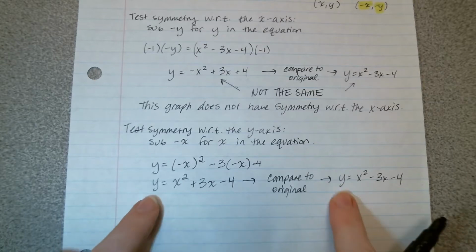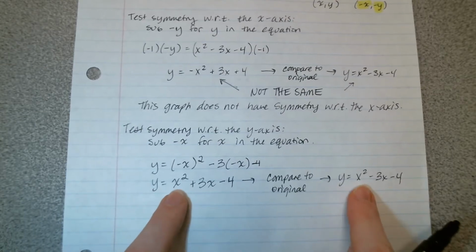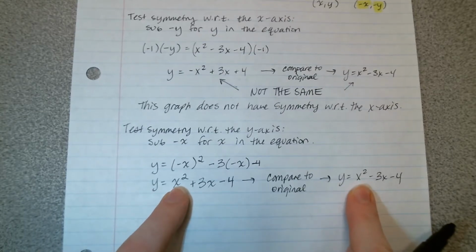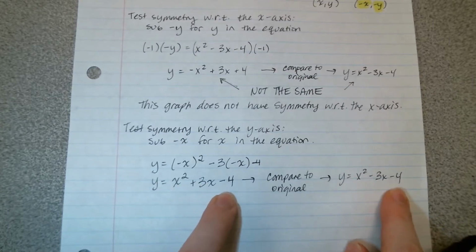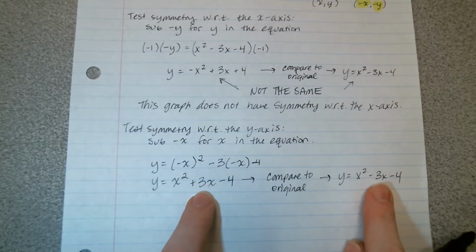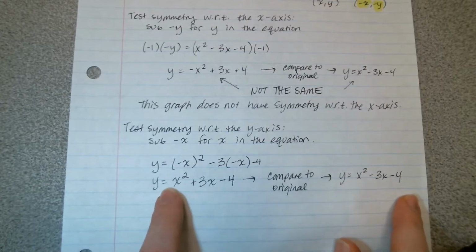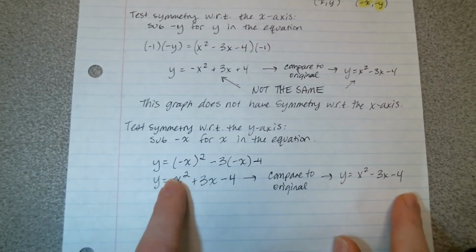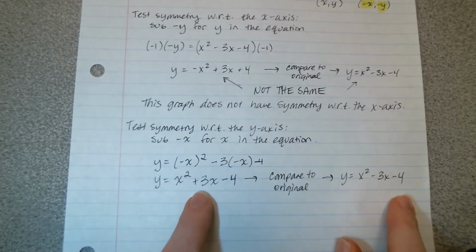Okay, so both equations have y equals a positive x squared. They also both have a minus 4 on the end. However, this middle term is different. Over here it's positive, and over here it's negative. So again, this is not the same equation, so it does not have this type of symmetry.